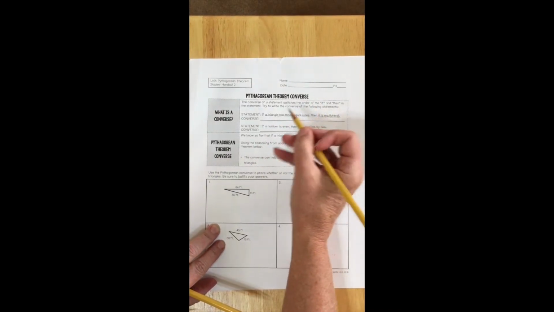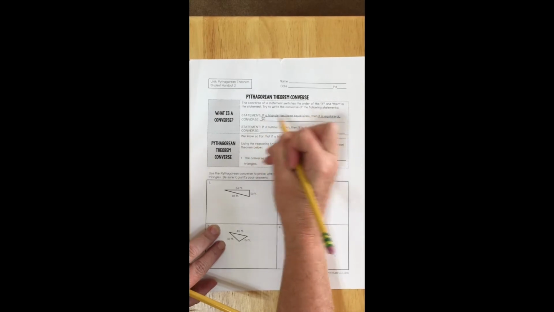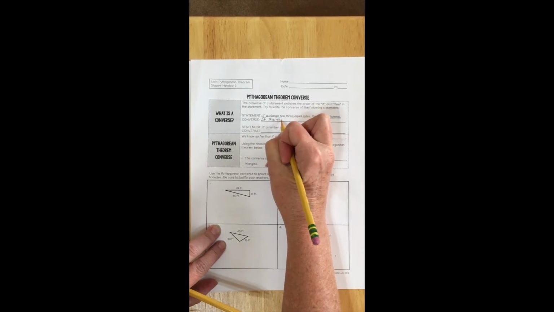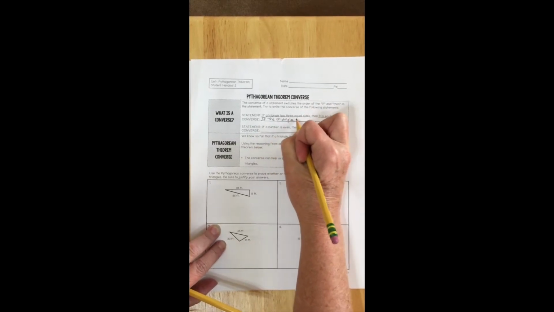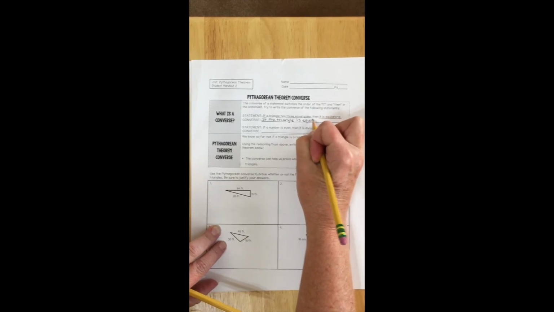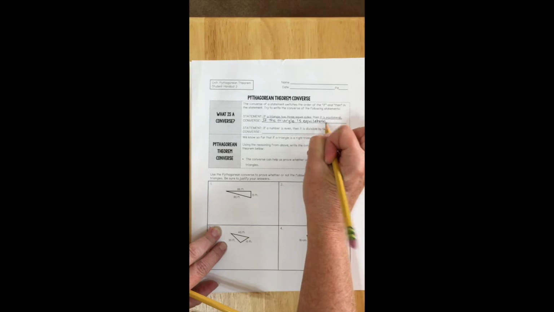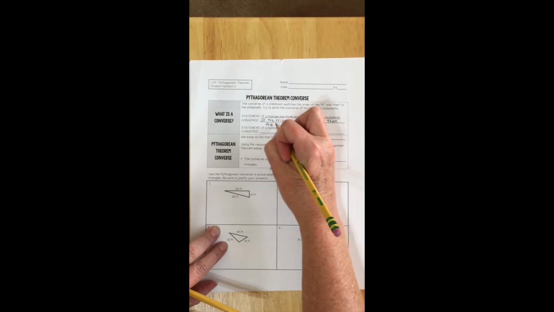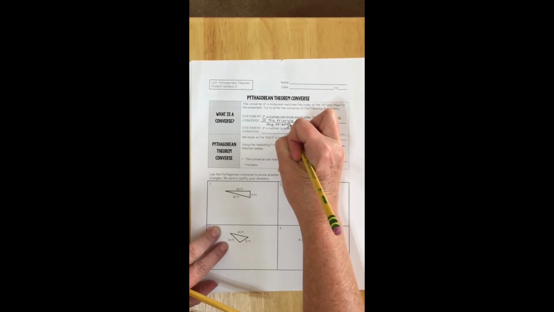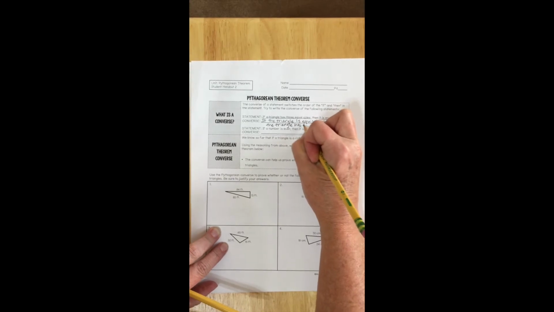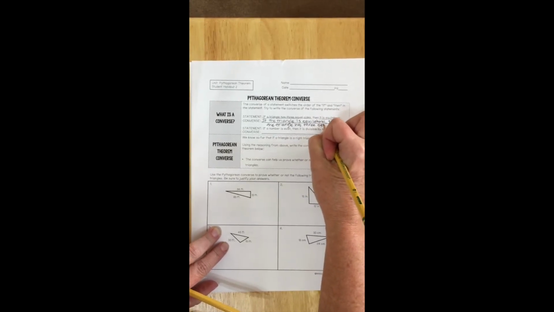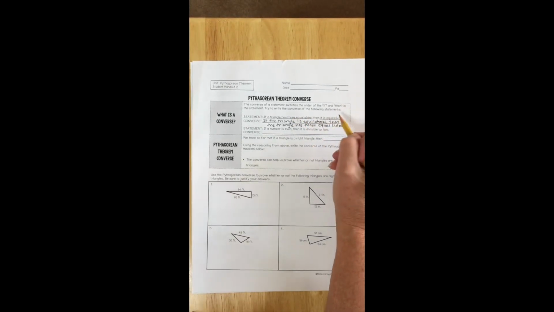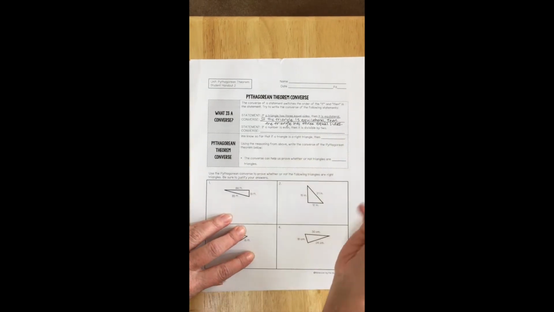To write the converse, we would have written if the triangle is equilateral, then the triangle has 3 equal sides. See how we switched the first statement with the second statement. Let's try a second one.